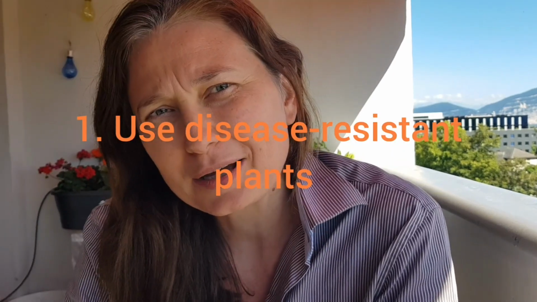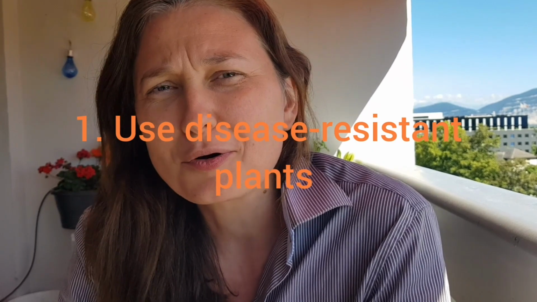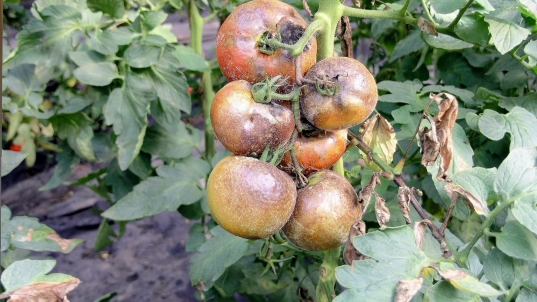The first method I'm going to mention is the use of disease-resistant plants. New varieties of plants are being developed all the time, and one of the important directions of selection is producing cultivars that are disease-resistant. Development of disease-resistant plants has been relatively successful in annual plants, however less so in biennial or even less in perennials.